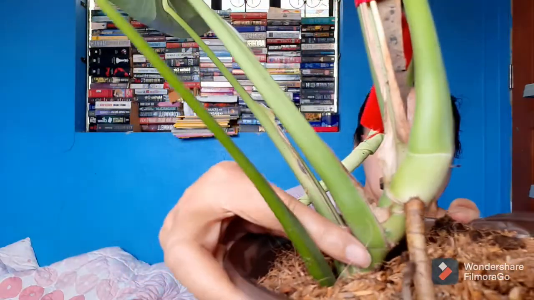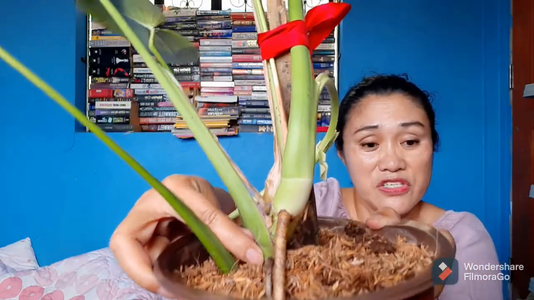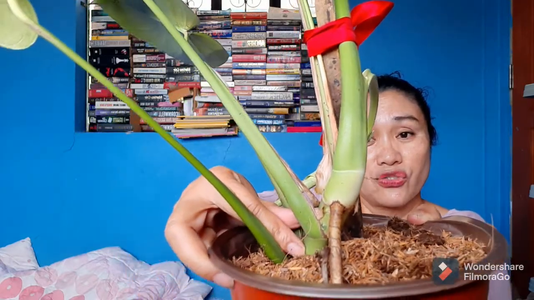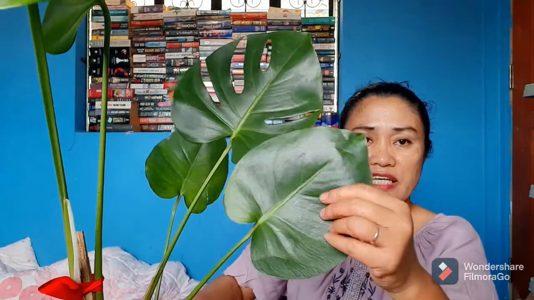Another thing, for Monstera Deliciosa, it has a short, hard stem. They are climbers, they are vines, and it is also described as shrubs. They have that short stem in between the petioles. The arrangement of the petioles to the stem is alternate.